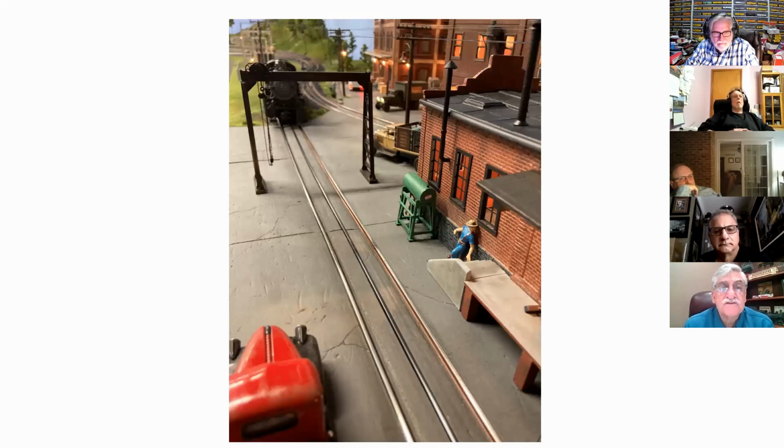And this is more of the siding. You can see I painted the rail, and that makes it visible because there's a big enough gap here. All right, so let's talk about how we do this.